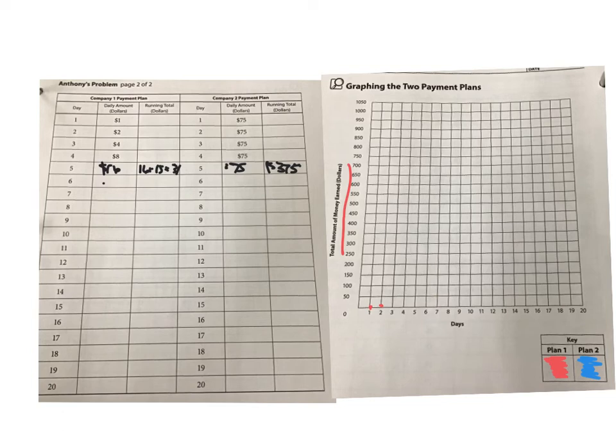After day 3, we had $7. Day number 4, we had $15. And after day number 5, we had 31, so just over halfway. Okay, now we can kind of see that it looks like this is going to be that non-linear pattern. It's already kind of curving a little bit. And I got to switch over to my blue now, and after day 1, we had $75, which is right in between 50 and 100.